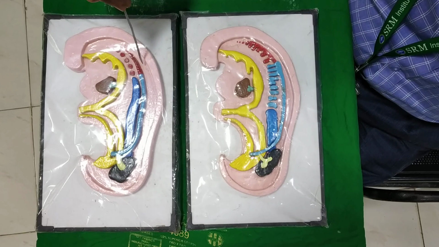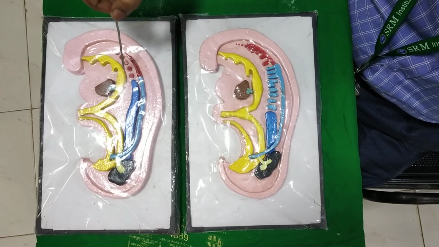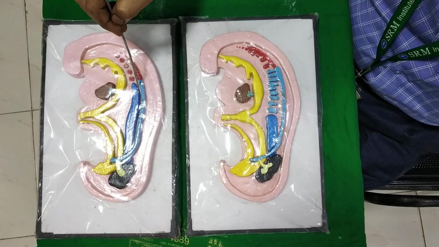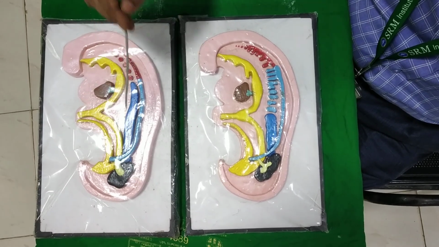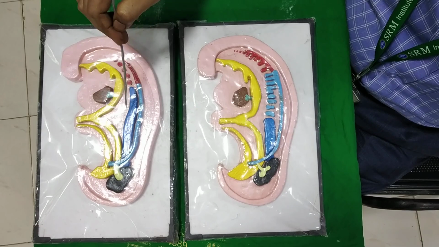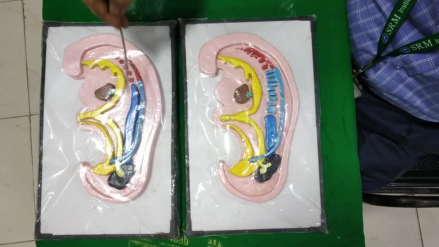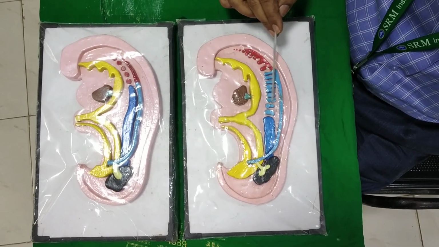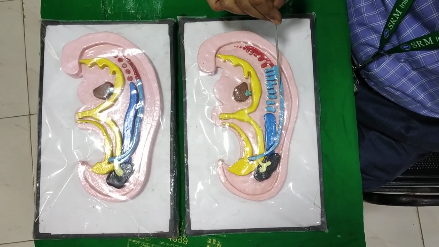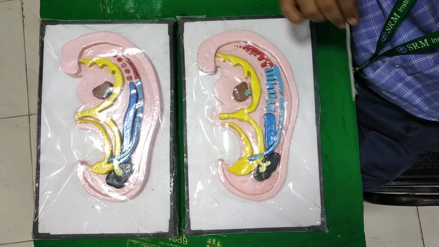Pronephros in the early stage is actually non-functional in humans. Next we have mesonephros and metanephros. Mesonephros will be functional for some time. If you see this mesonephros, it undergoes segmentation to form tubules. These are the mesonephric tubules.